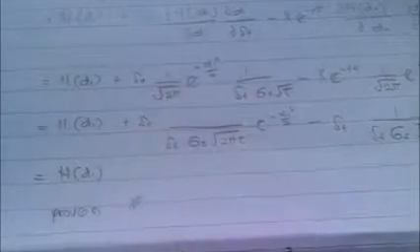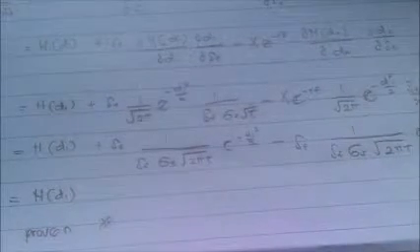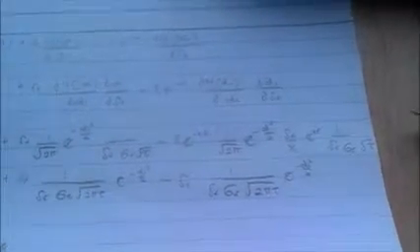Okay, N(d1) plus S 1 over root 2 pi exponential negative d1 squared over 2 times 1 over S sigma root tau, minus K exponential negative r tau 1 over root 2 pi exponential negative d1 squared over 2 S over K times exponential of r tau times 1 over S sigma root tau.